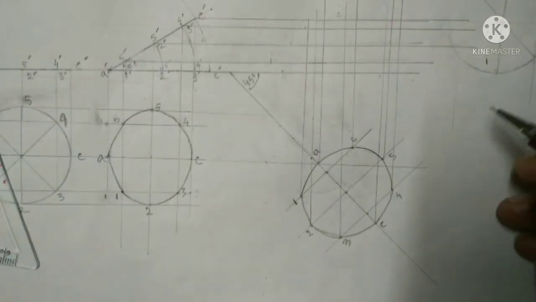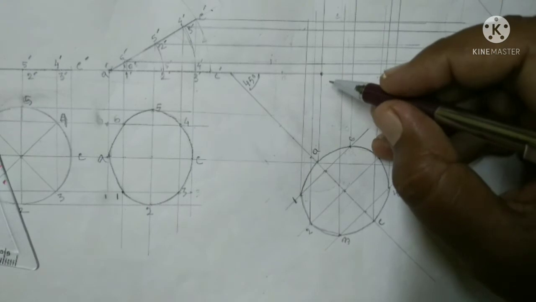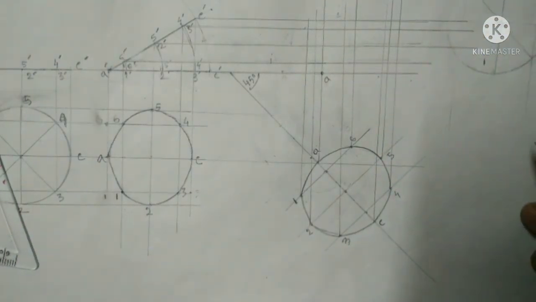Now locate the intersecting point of the projection lines for the same point and mark it.